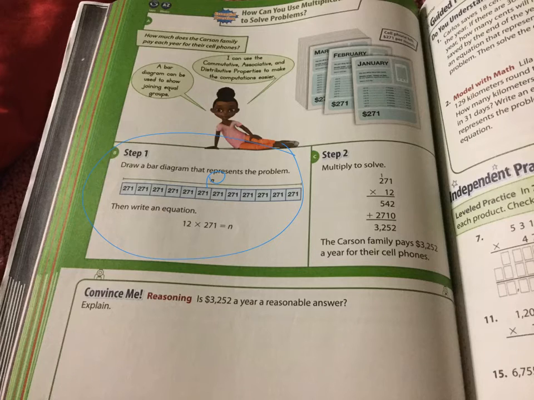Step 2 shows you how to use the traditional method to solve this problem. The two partial products in this equation are 542 and 2,710. When you add them together, you get your answer of 3,252. They ask if that is a reasonable answer.